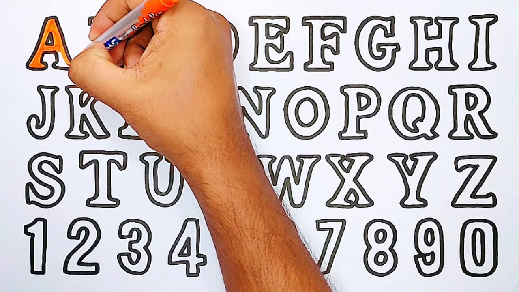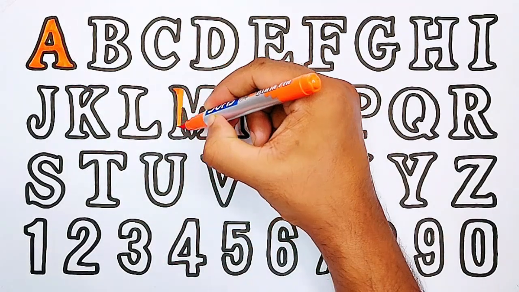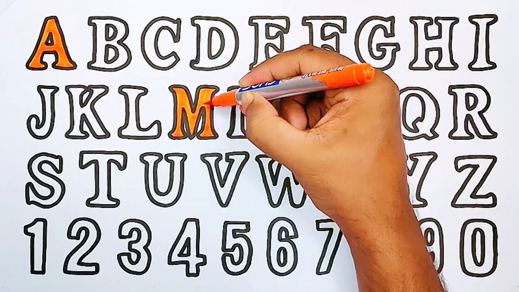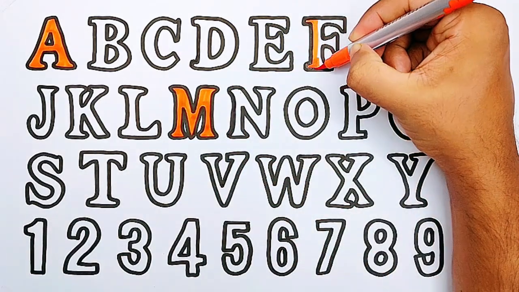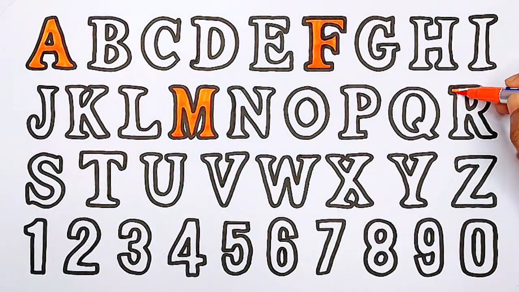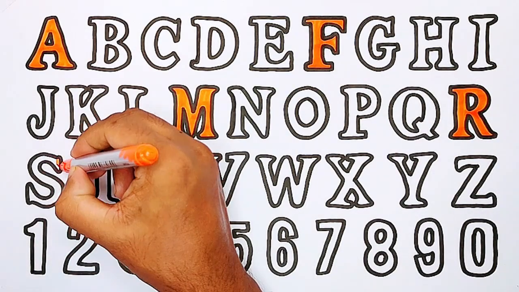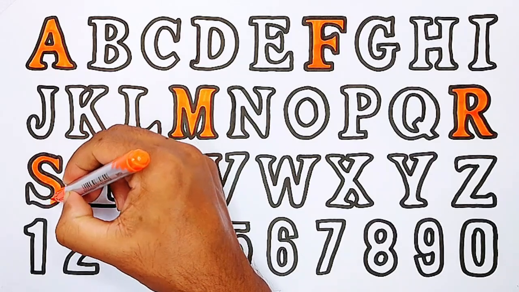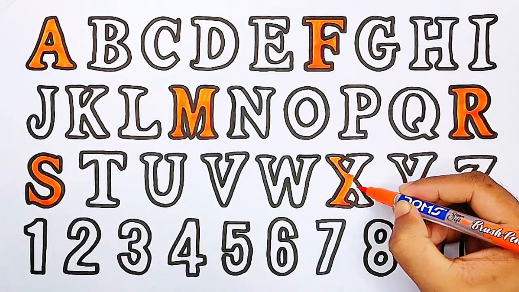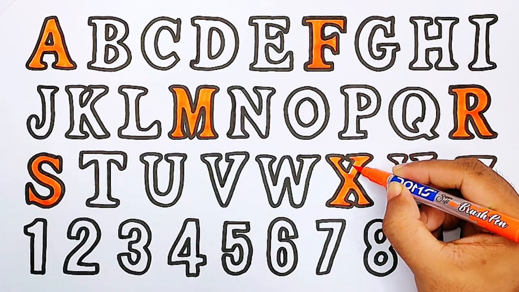A for angel. M for melon. F for flag. R for red capsicum. S for snake. X for Xerox.